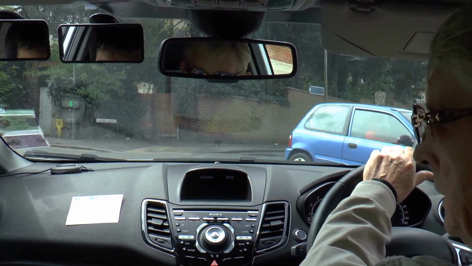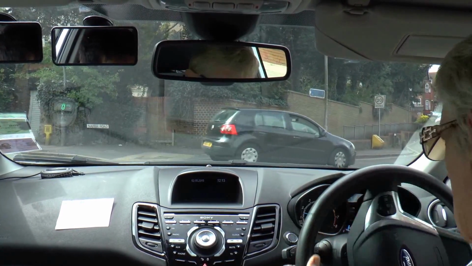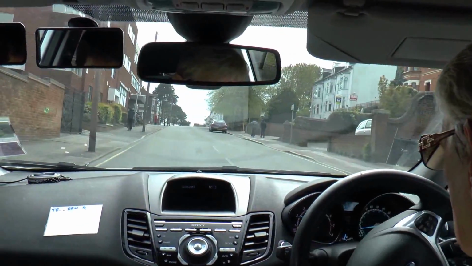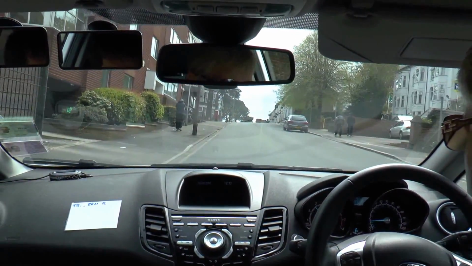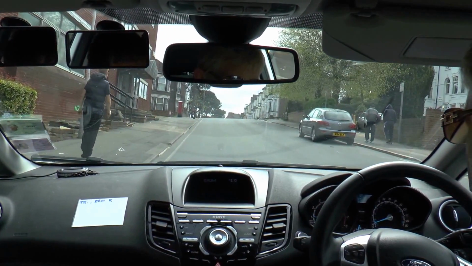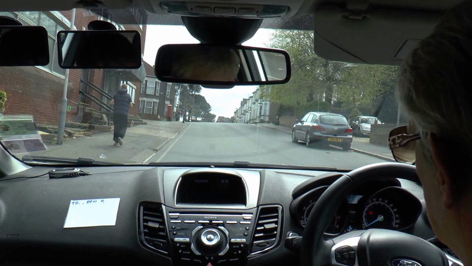Oh, that's a bike coming down the inside there. Did you check that mirror? I forgot, sorry. Stop and pull up here on the left, please. I know you spotted the errors with the mirrors.